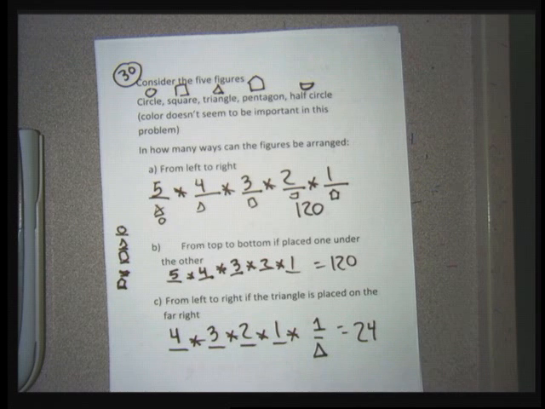as opposed to the top 2, A and B, where there weren't really any restrictions. I can put the things in any order. And so again, this is non-repetition by default. The author didn't say I couldn't use the same figure more than once, but it's kind of implied in the write-up.